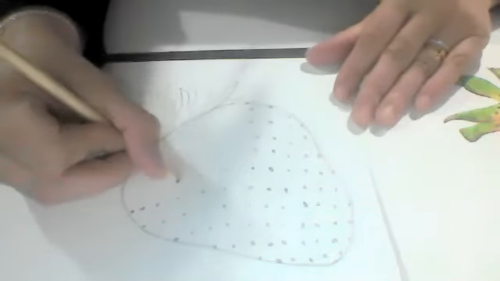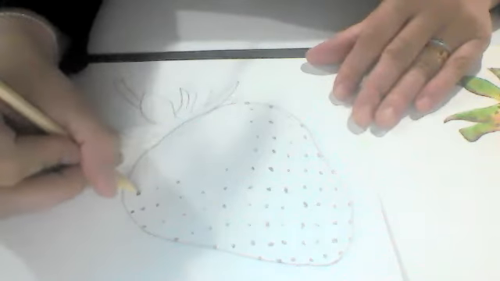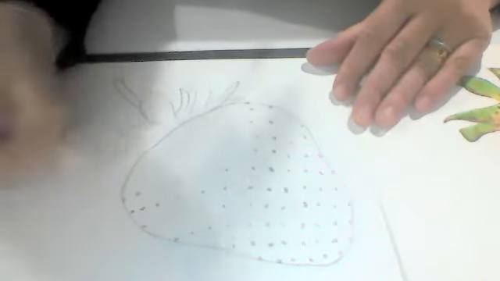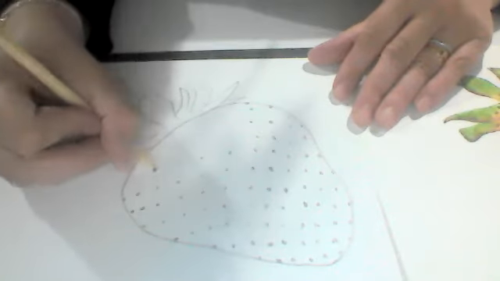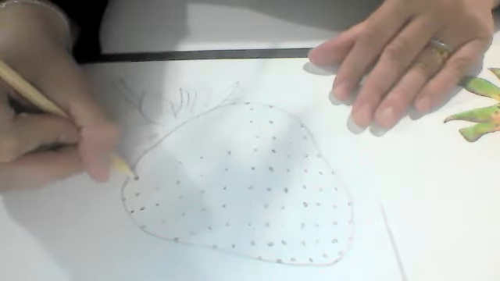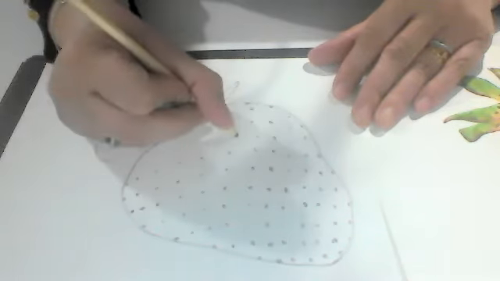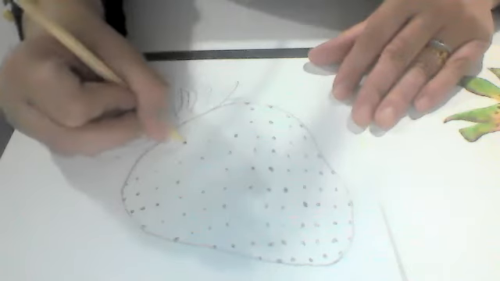Again, we just follow the lines. Lovely.